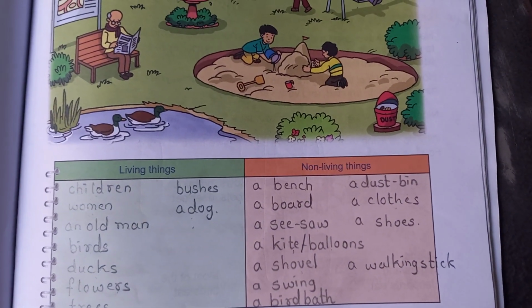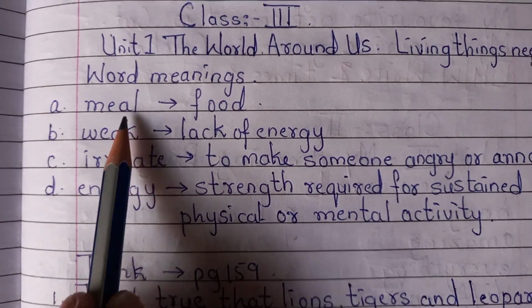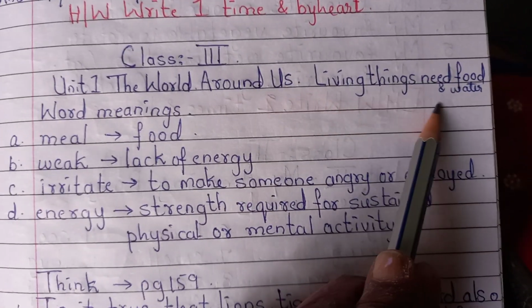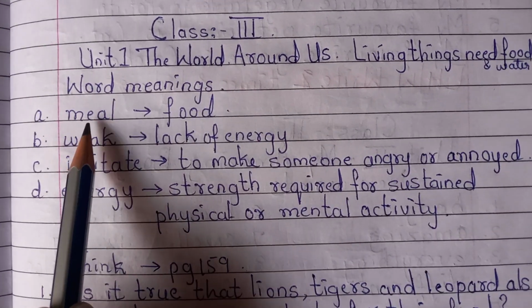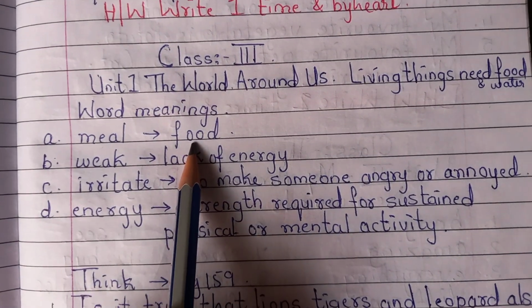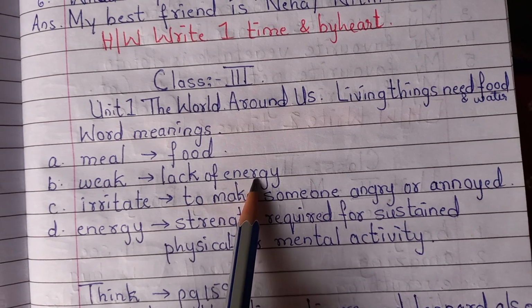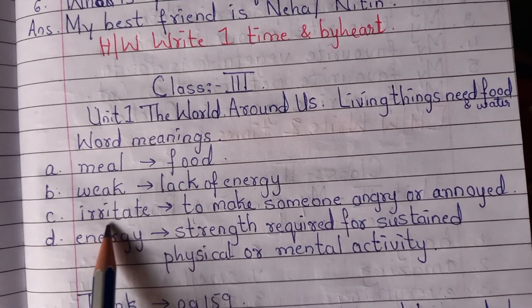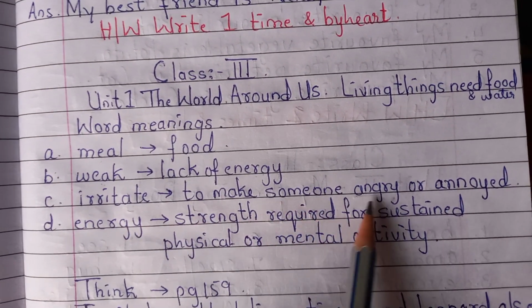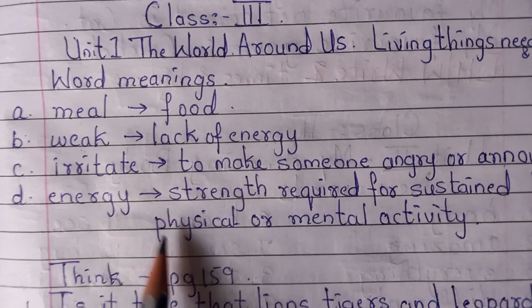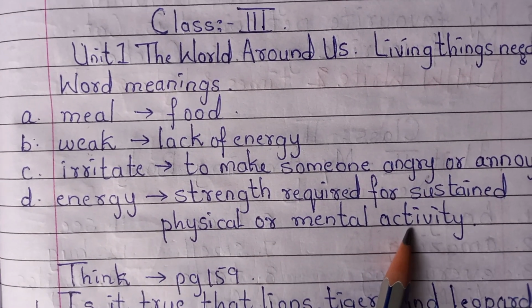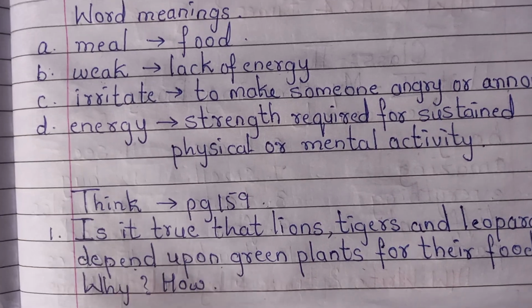Now turn the page. See children, here word meaning. Living things need food and water. Meal, that is food. Weak, lack of energy. Due to lack of energy, we feel weakness. Irritate, to make someone angry or annoyed. Physically or mentally active. Now one more question is there from page number 159.